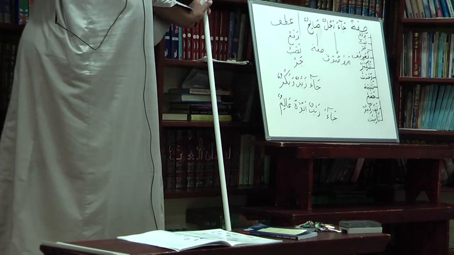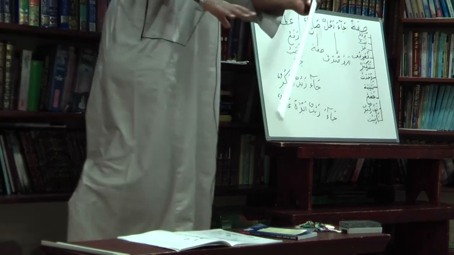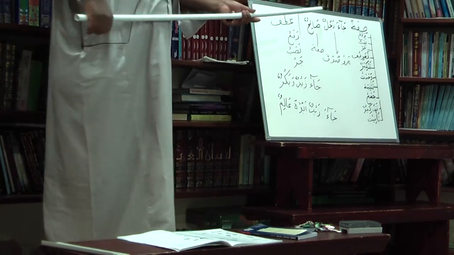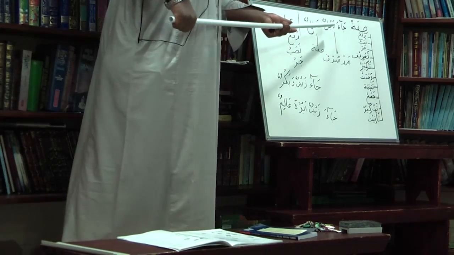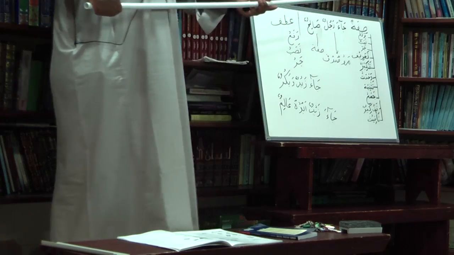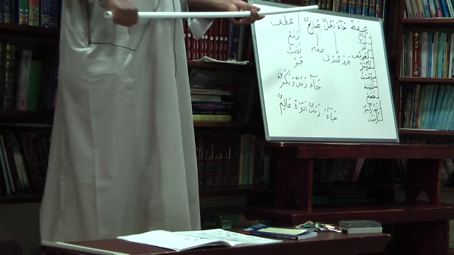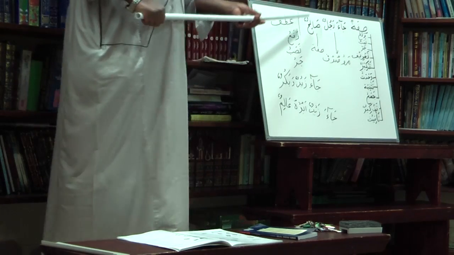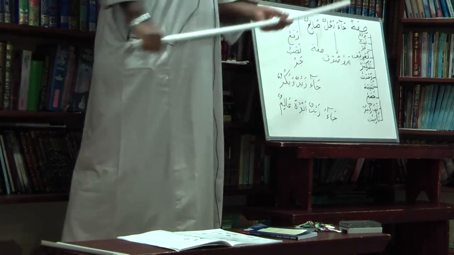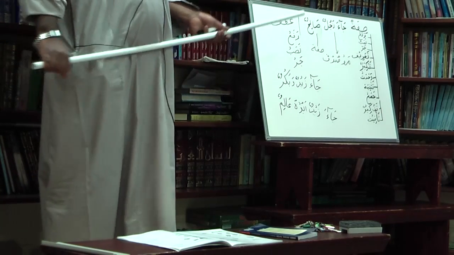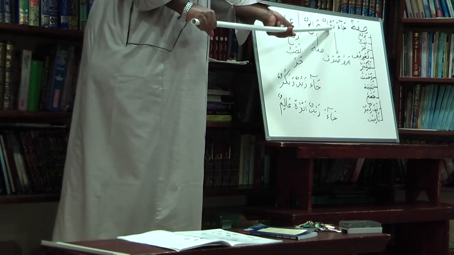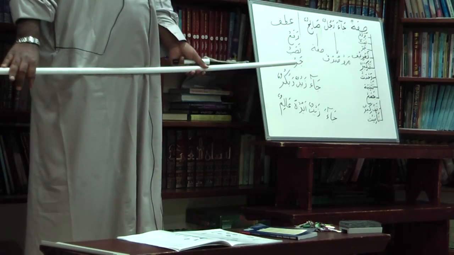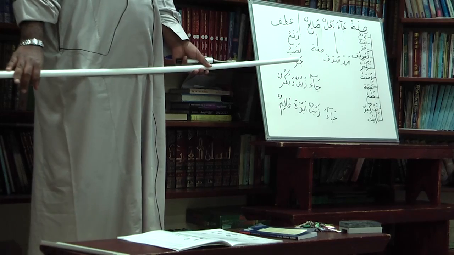And ja'a means come. In this example, ja'a means came in past tense. Rajulun means a person. Salihun means pious. So you put it all together: a pious person came. So we've got a sentence, haven't we? Are we clear?